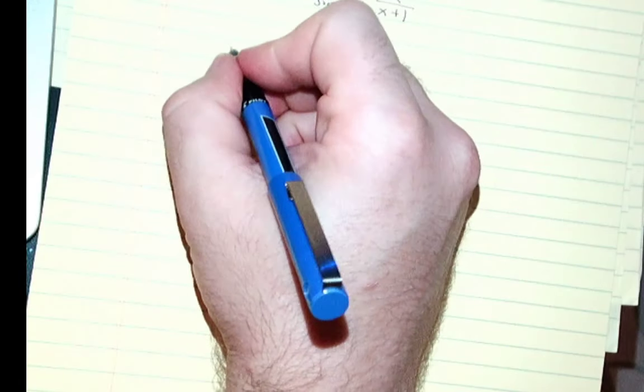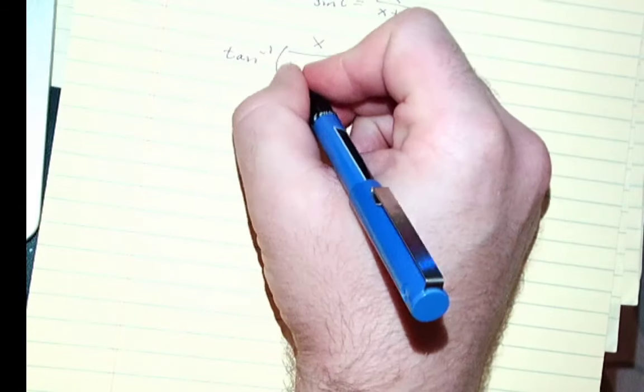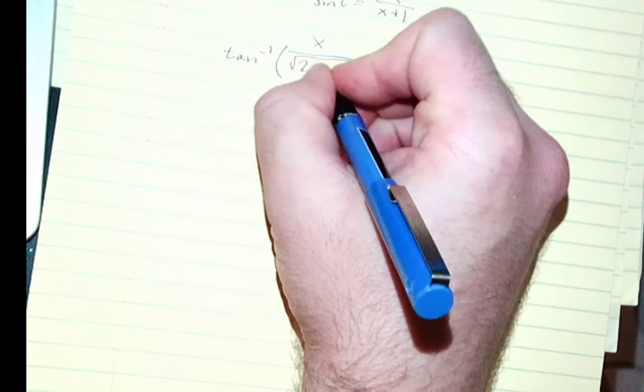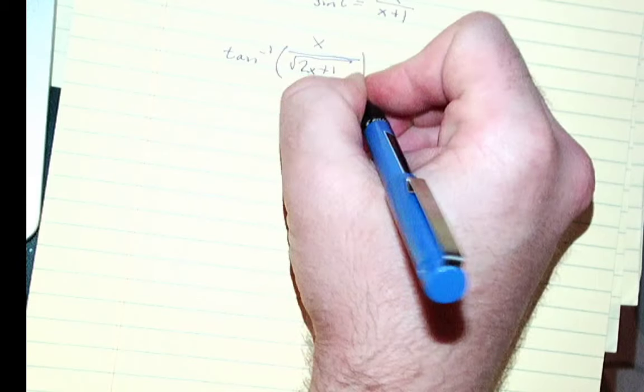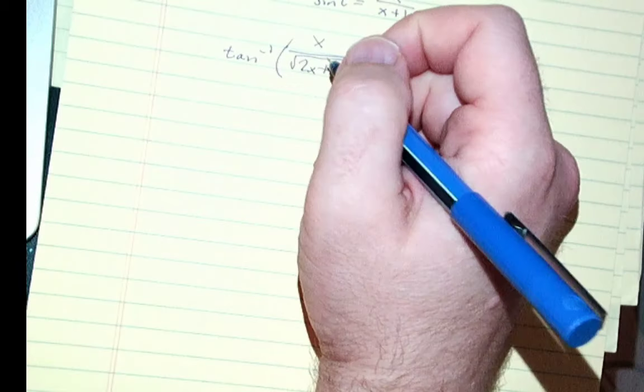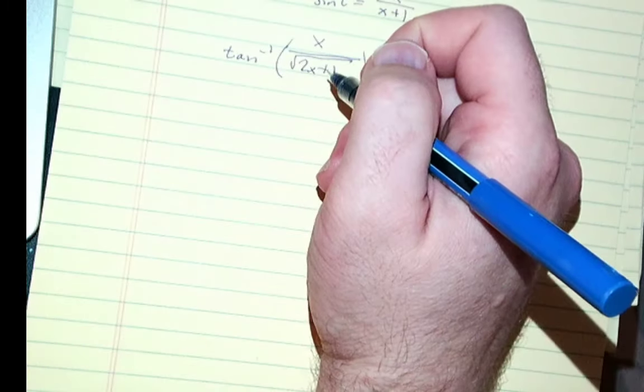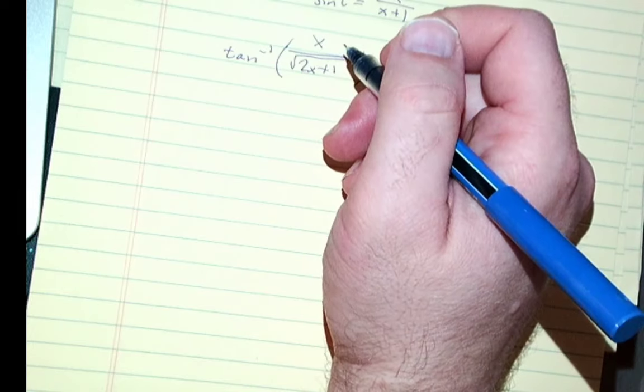We're told that sine t is equal to x over x plus 1, and asked to find the inverse tangent of x over the square root of 2x plus 1. So how on earth are we going to do this? Well, let's figure out the other trig functions using some really simple trig identities.